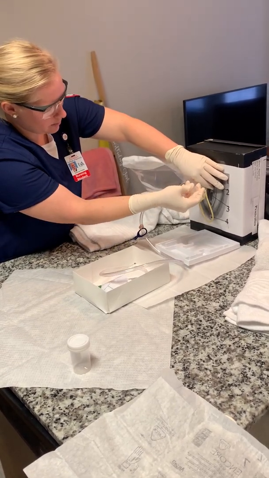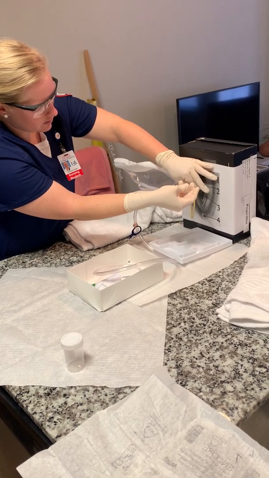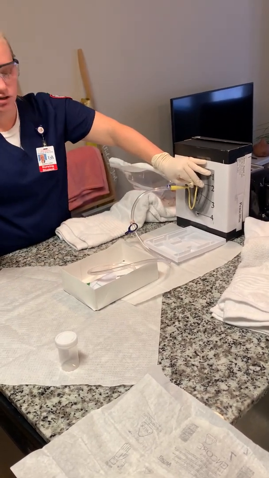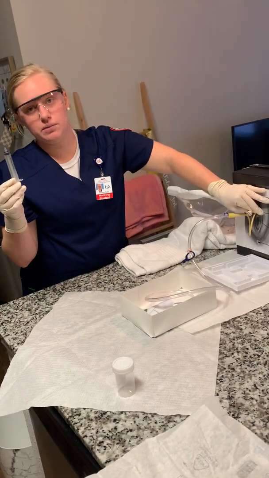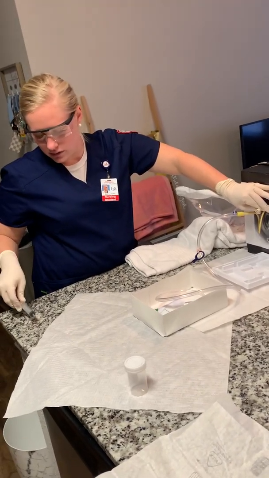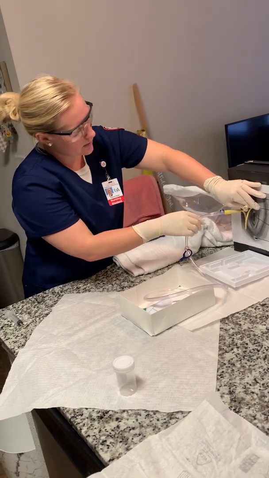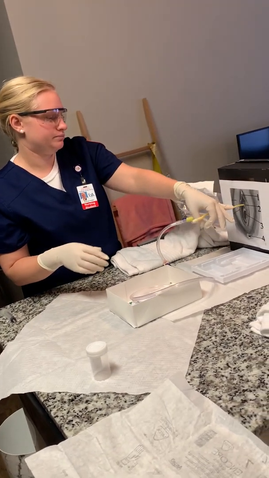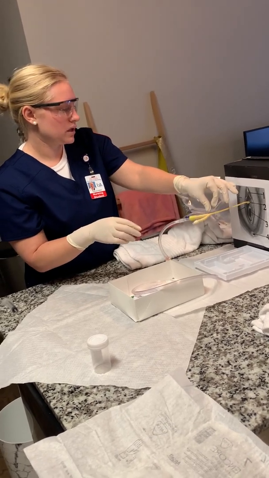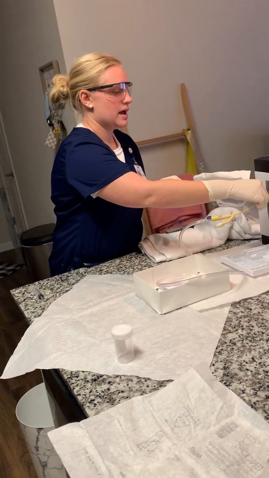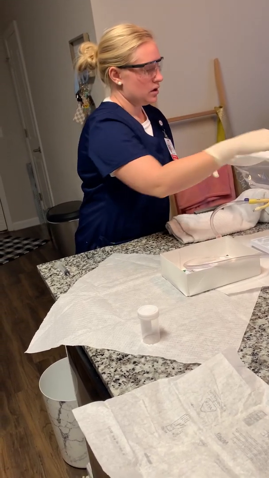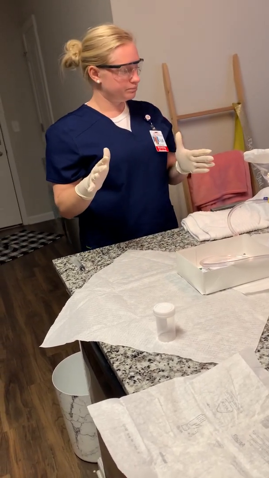And come up here and hold pressure. Take it off. I would usually disregard this, but I'm going to keep it because I'm going to need it later for today. So I'm going to put that down. And then I would pull it back slightly and then push it back in.